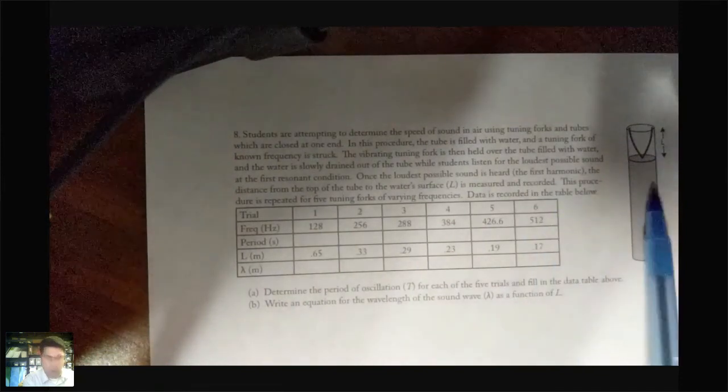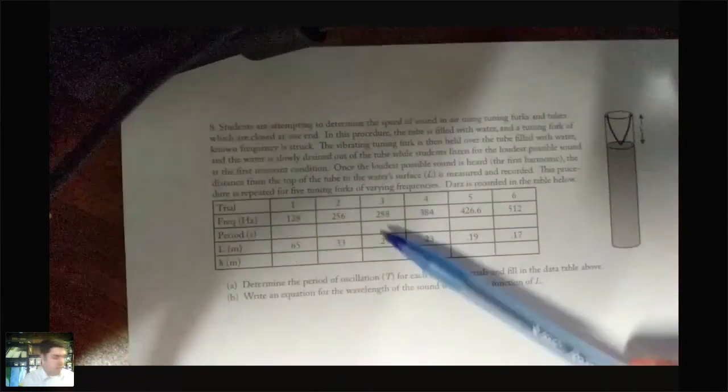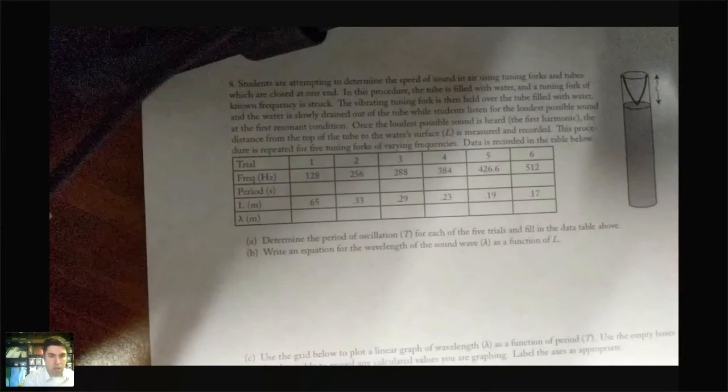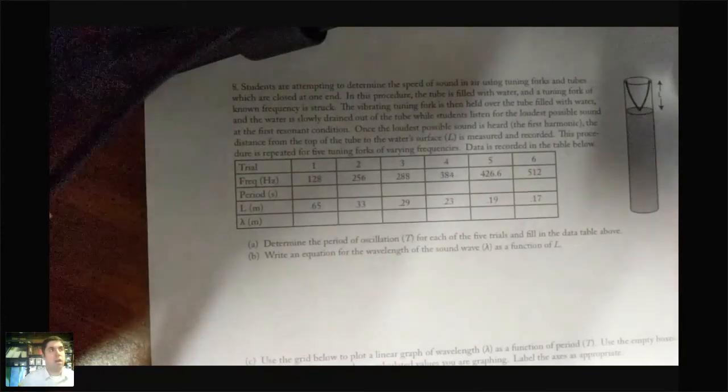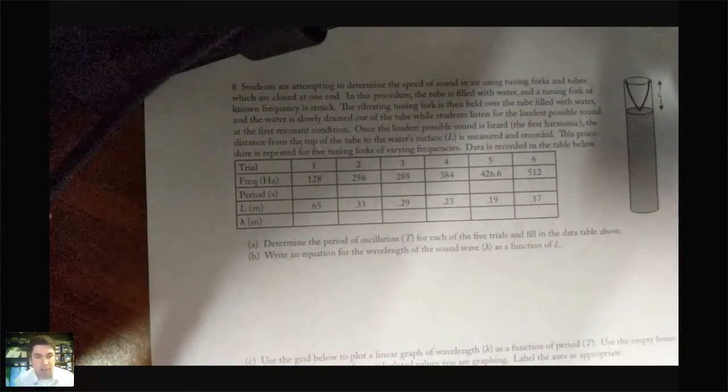And then measure this length, the length right there. And we get the data table going through here. All right, so some of this is just kind of an exercise in working through stuff, so we can do that though. First one: determine the period of oscillation for each of the 5 trials and fill in the data table above.